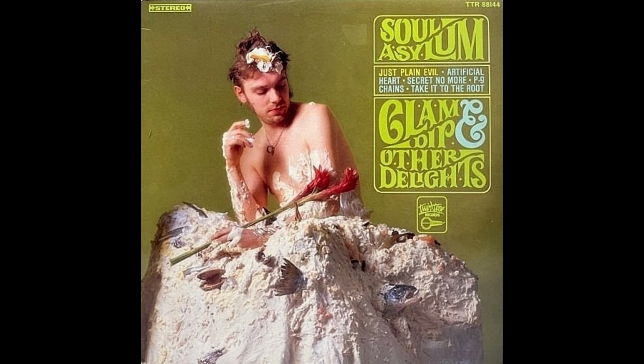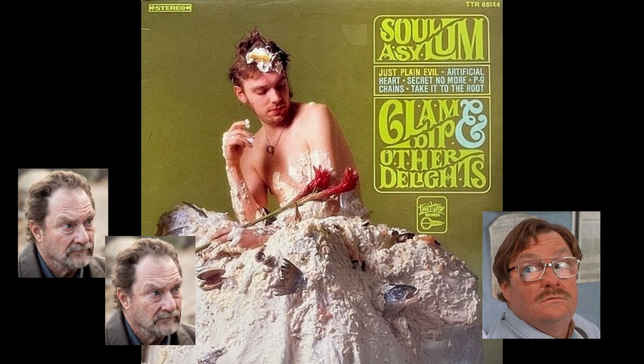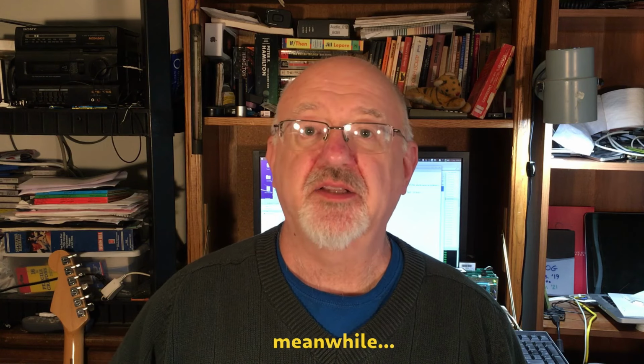Take it to the root one time. Take it to the root two times. Take it to the root three times. Take it to the root four times. But it's still a huge step above what Little File offers.